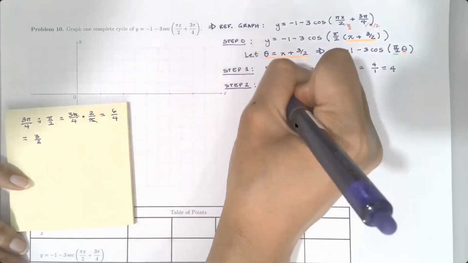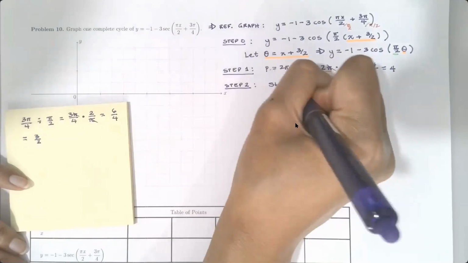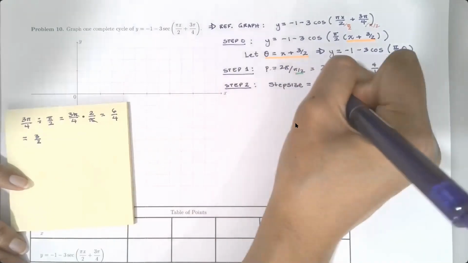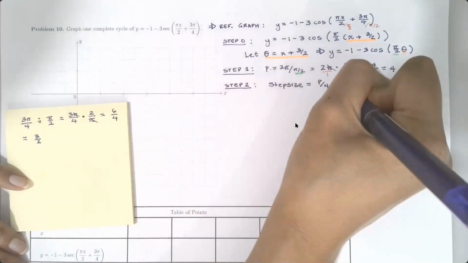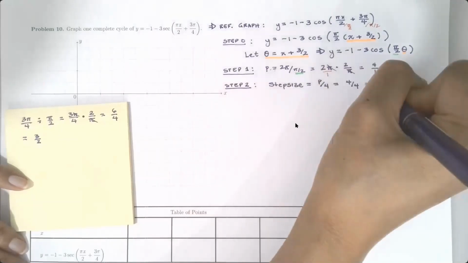Then we take a look at the step size. The step size is the period divided by 4. So that's 4 over 4, which is 1.